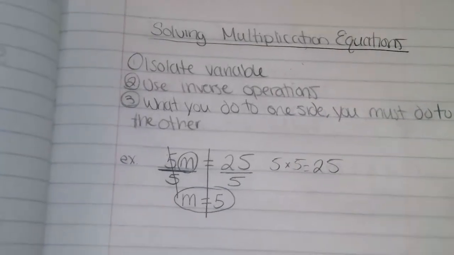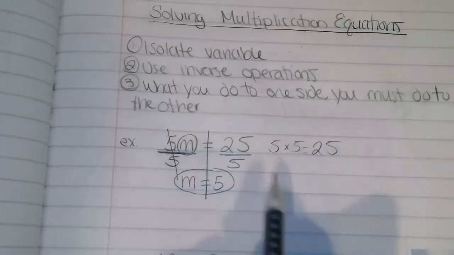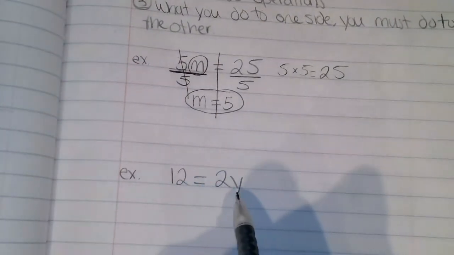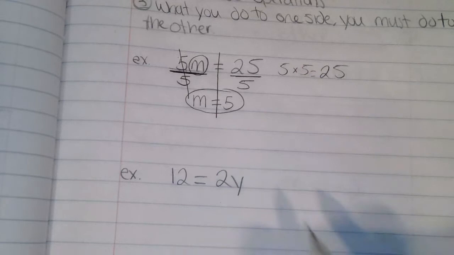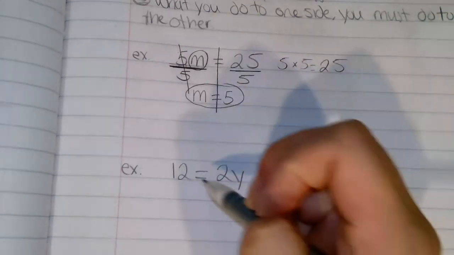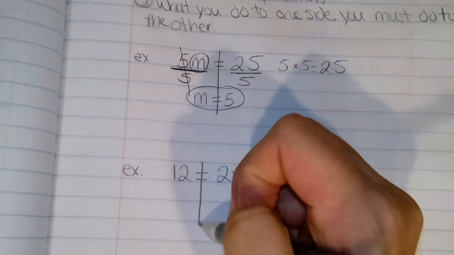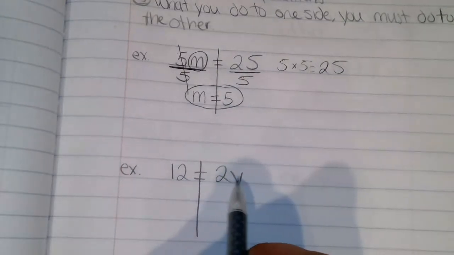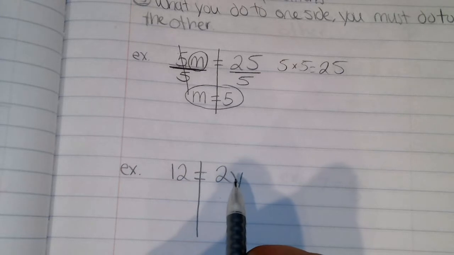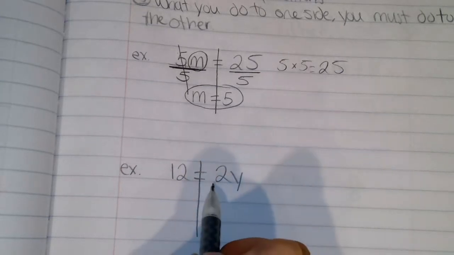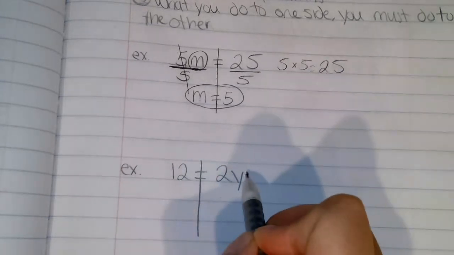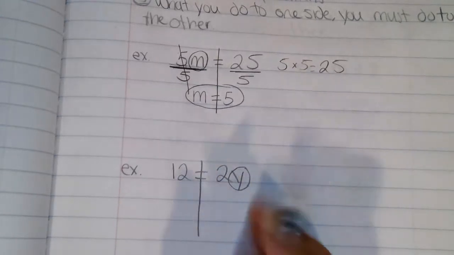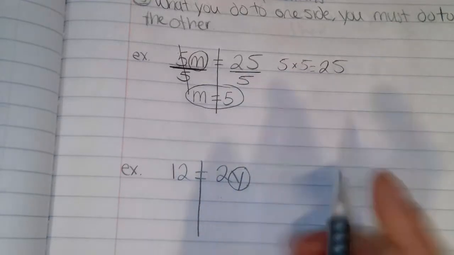Let's do one more quick one where the variable is on the right-hand side. So here I have 12 equals 2y, or 12 equals 2 times y. So same thing. I'm going to make my equal track to separate both sides. And I know this is multiplication, and what is the inverse operation of multiplication? That is division. So before I divide, I'm going to circle my variable so I know that's what I want to get alone. I want that to be all by itself on the right-hand side.